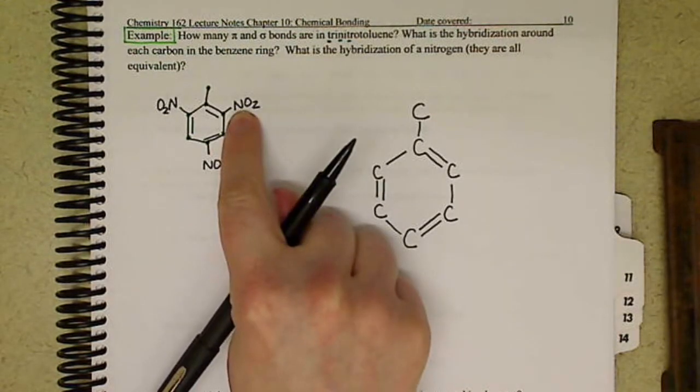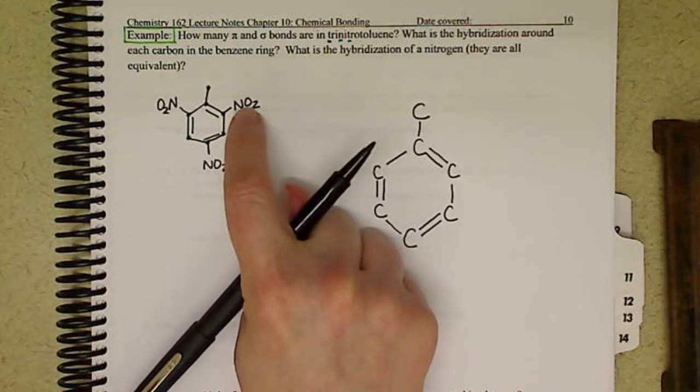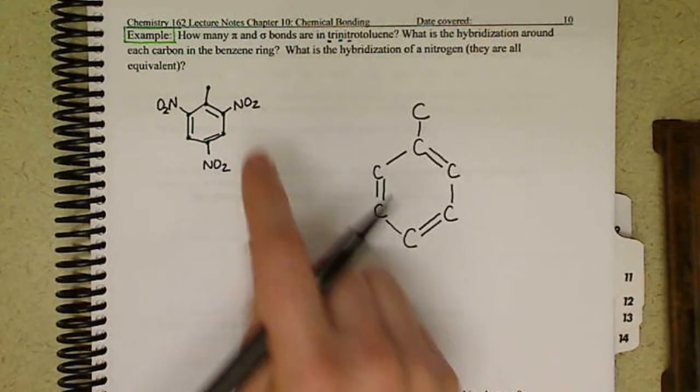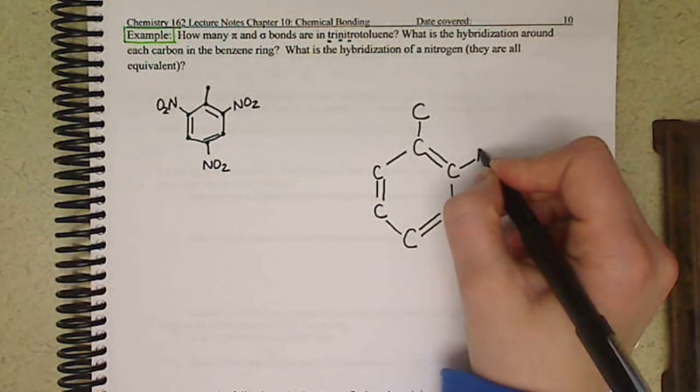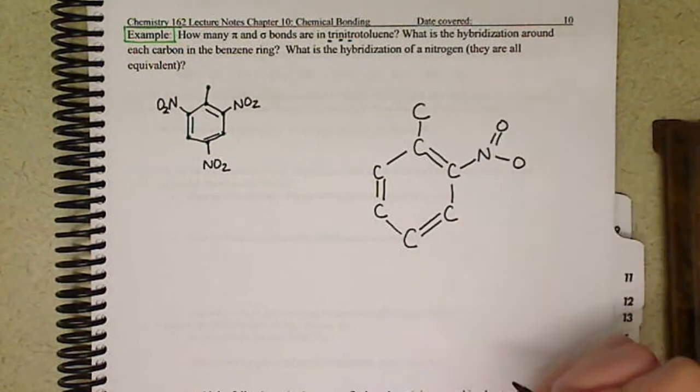So here are the 6 carbons. Then we have a 7th carbon right there going up top. So we have 7 carbons. Then we have double bonds, basically every other carbon. So we have a double bond there, skip 1, double bond, skip 1, and a double bond. Then we have this nitro group, NO2. This is known to have a single bond to one of the oxygens, double bond to the other. So we'd have nitrogen to oxygen and to oxygen.